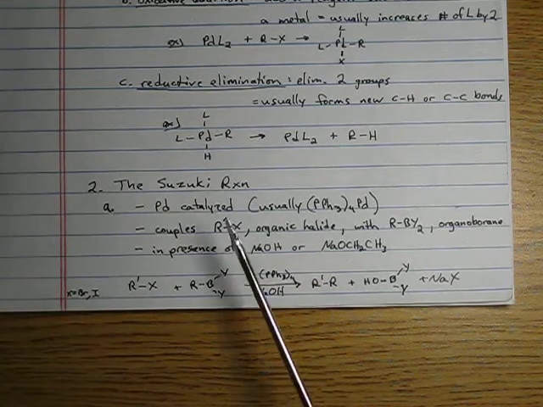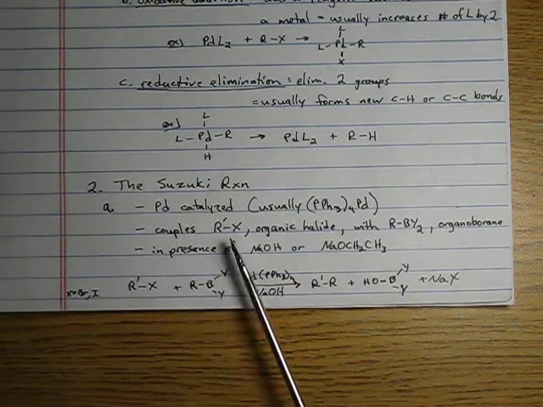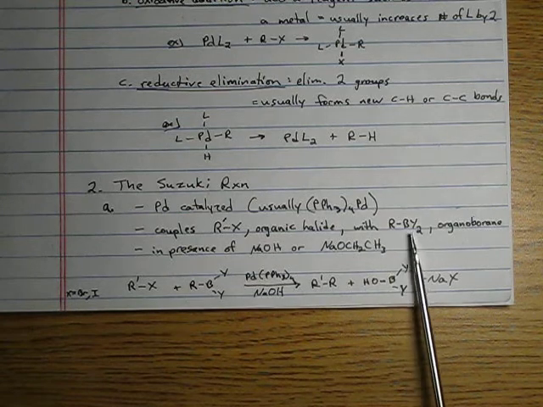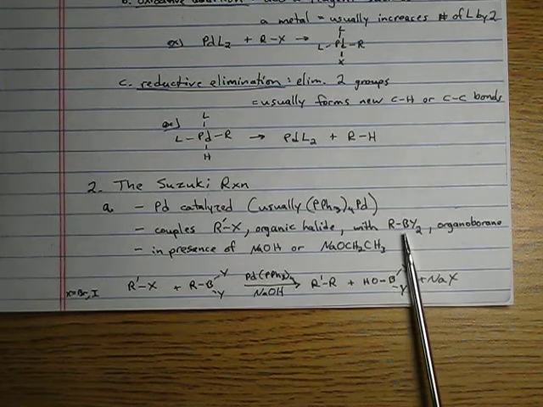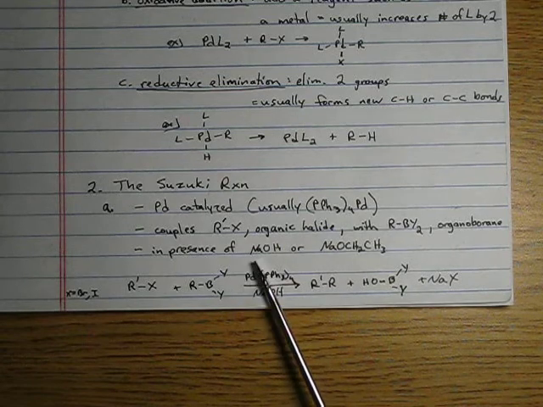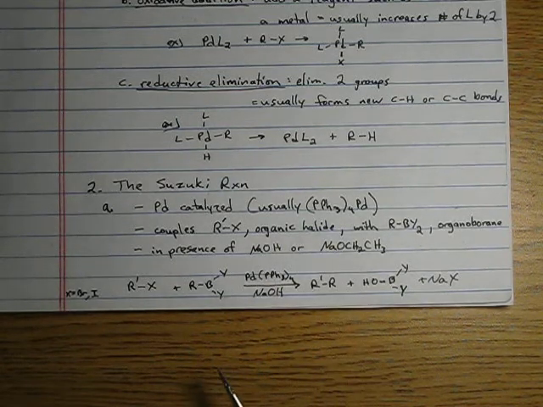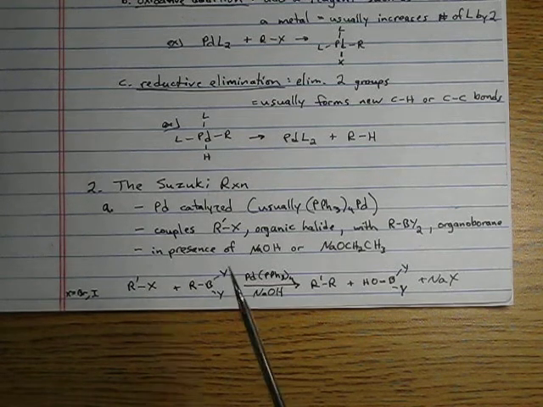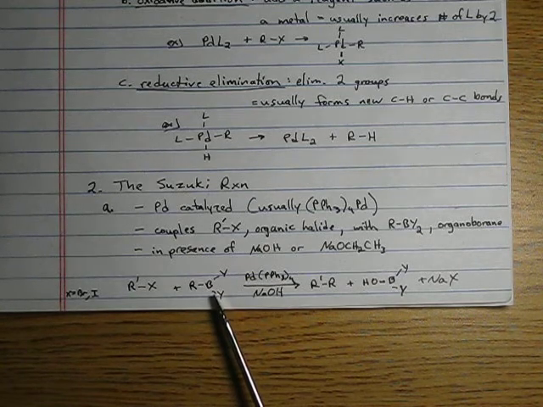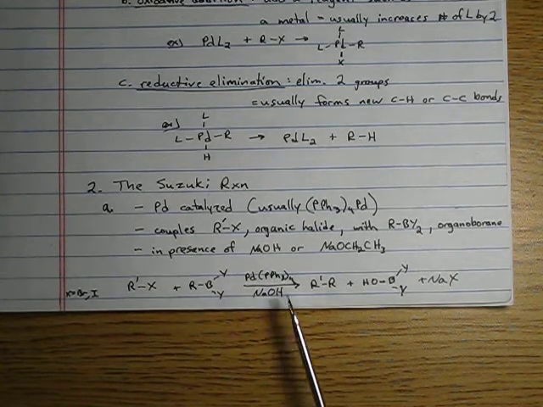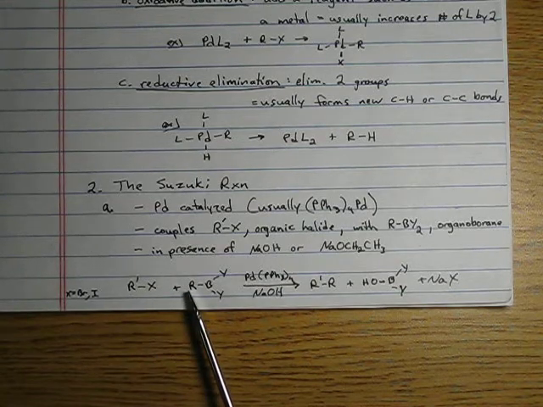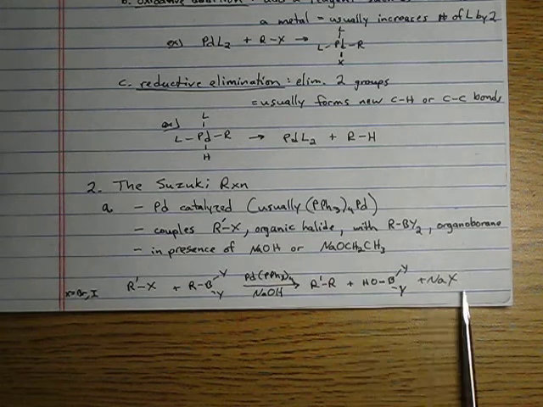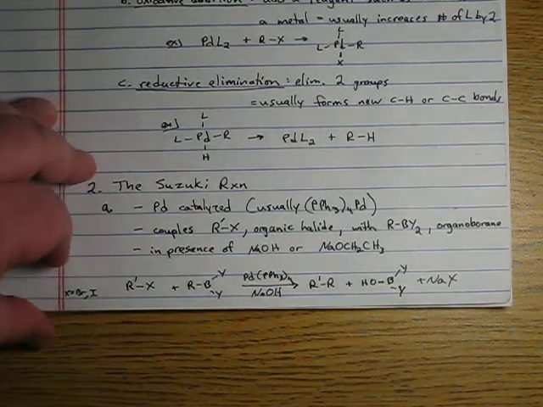All right. But what this catalyst does, it'll couple R'X organic halides, alkyl halides, with RBY2, these organoborane compounds, in the presence of base, such as sodium hydroxide or sodium methoxide. And the general reaction is like this. You take R'X, our halide, our organoborane compound, put in your catalyst and NaOH, and you will bond together the R' and the R, make a carbon-carbon bond, and end up with this stuff left over. And truthfully, we don't worry about this stuff. It's that carbon-carbon bond that we're after.